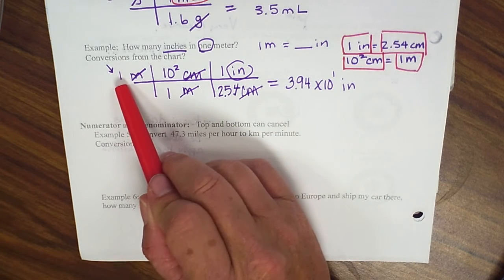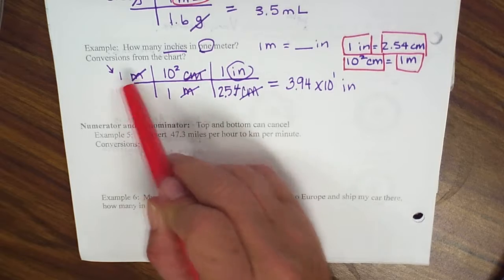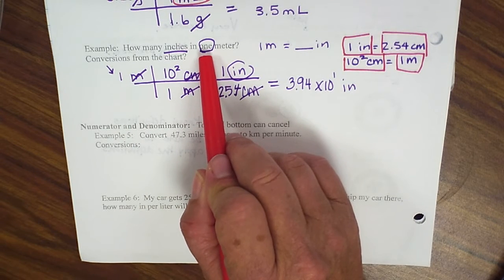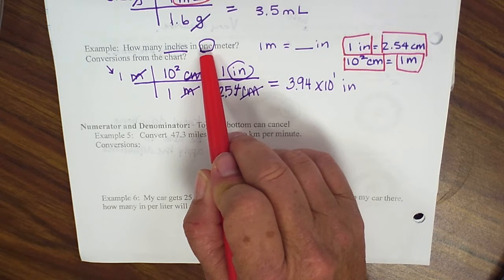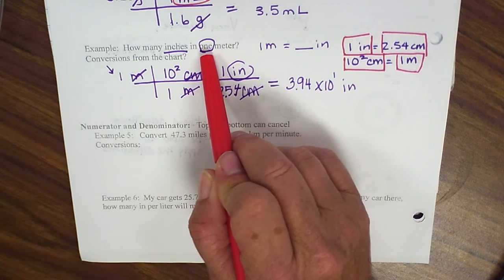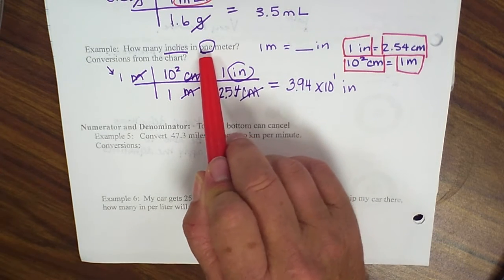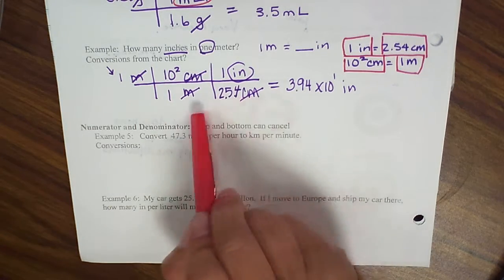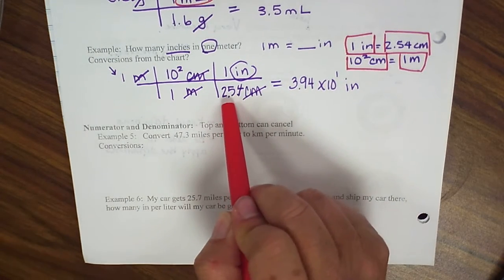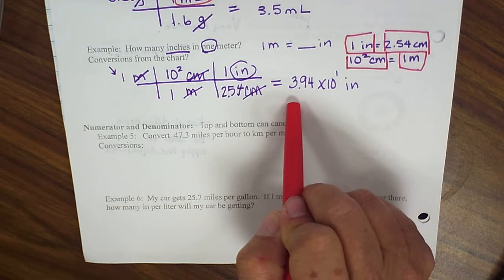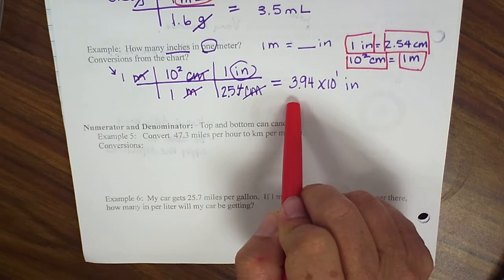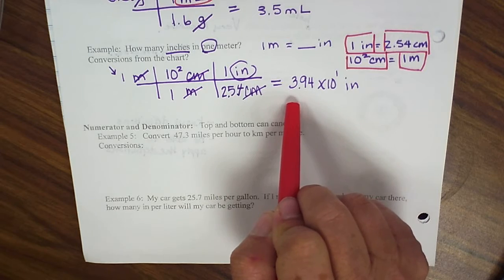And this 1 meter, we're not going to sig fig this because it's written in a word. So it's very not sig figable. They're asking how many inches are in that meter, right? So I run my calculation, and then I see that I have 3 sig figs, which gives me 3.94 times 10 to the 1. 39.4, good to go. All right, 3 sig figs.